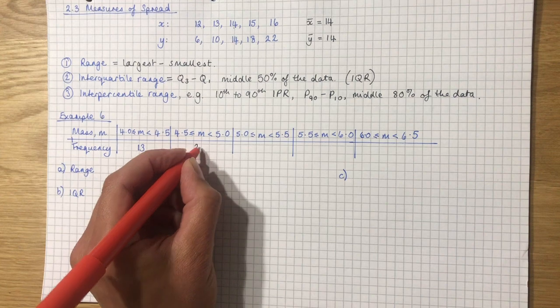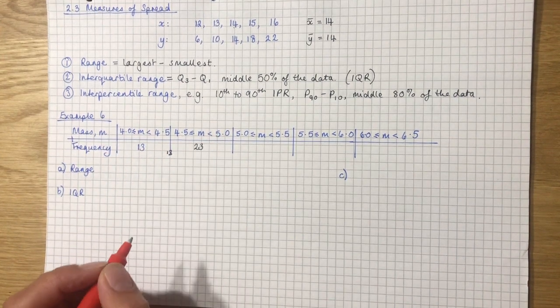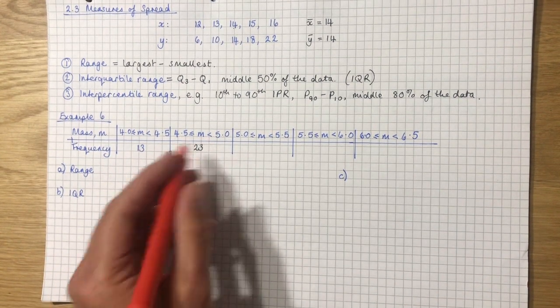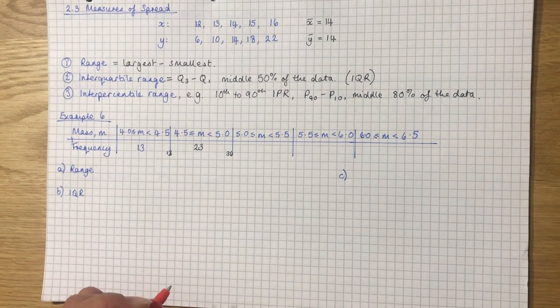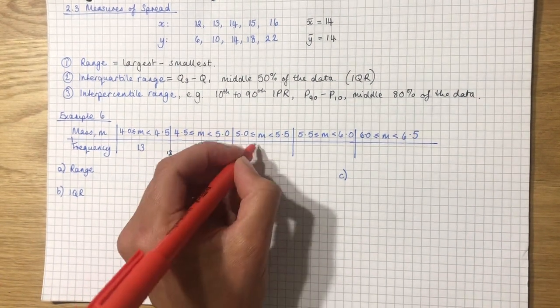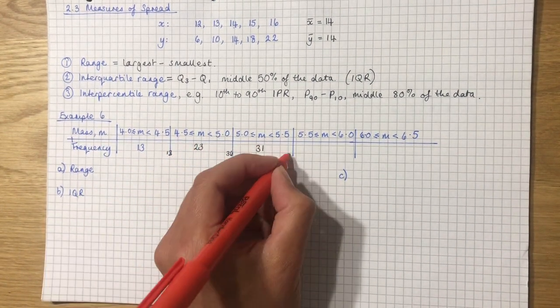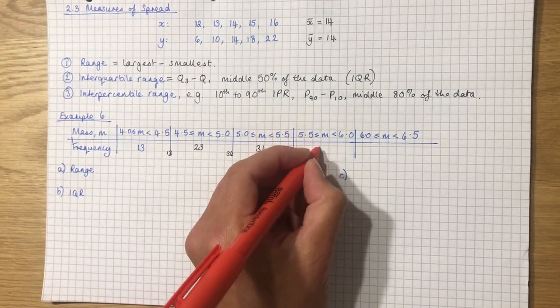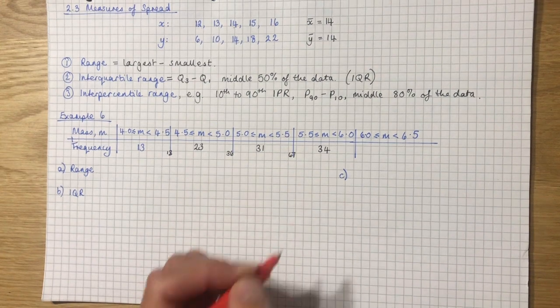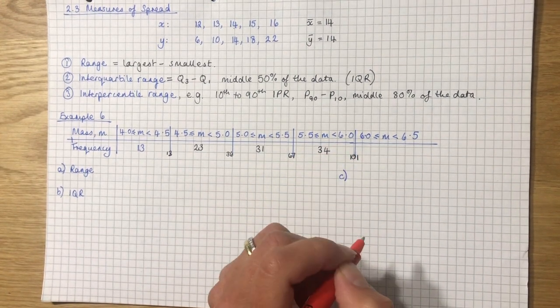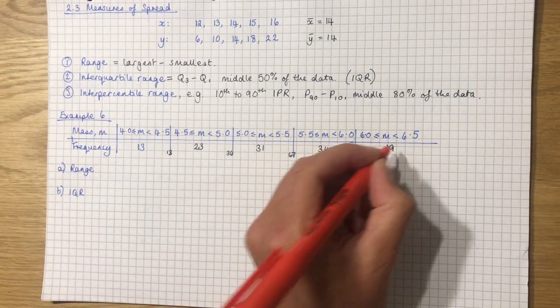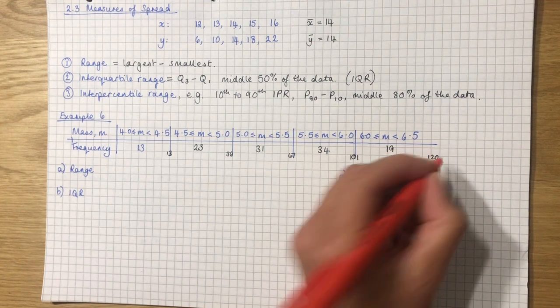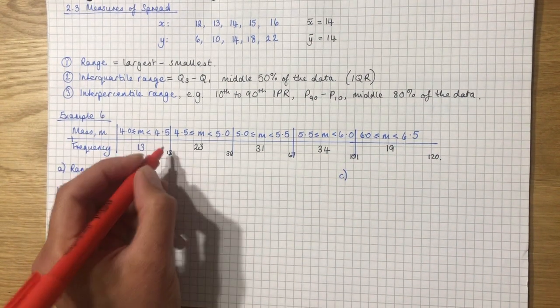Then we've got 23 that weigh between 4.5 and 5 tonnes, so that takes us to 36 in total. Then we've got 31 of them in the next category, so that takes us to 67 in total. Then we've got 34 in the next category, so that takes us to 101 in total, and then 19 in the final category, which means overall we've got our 120 elephants all together.